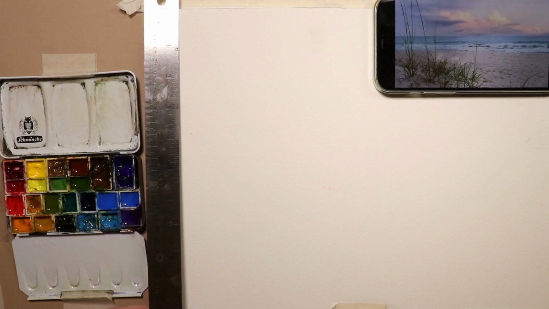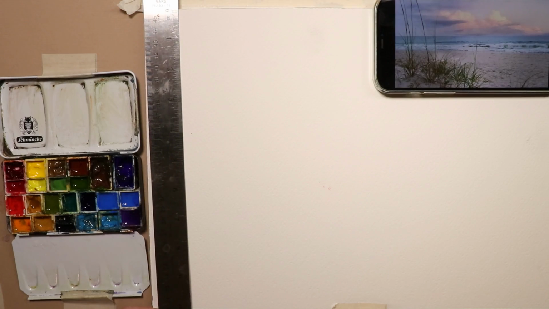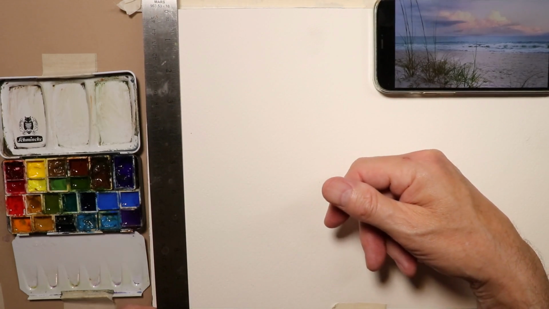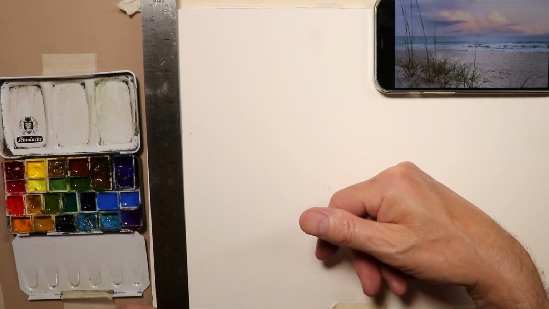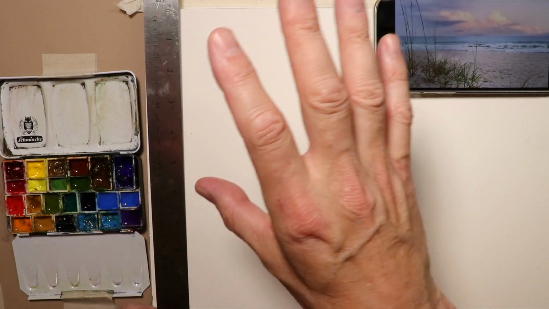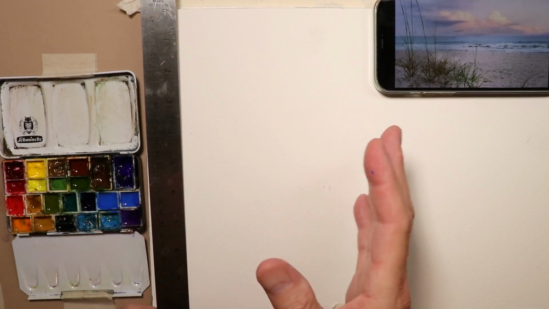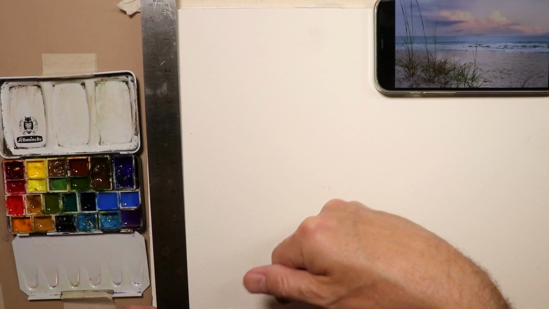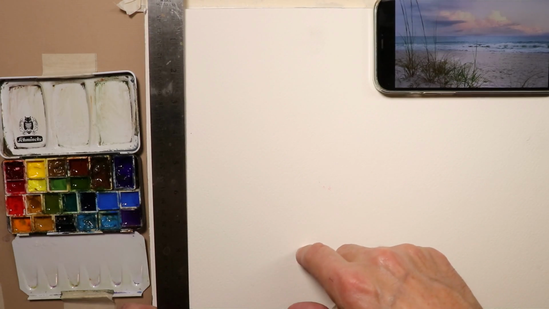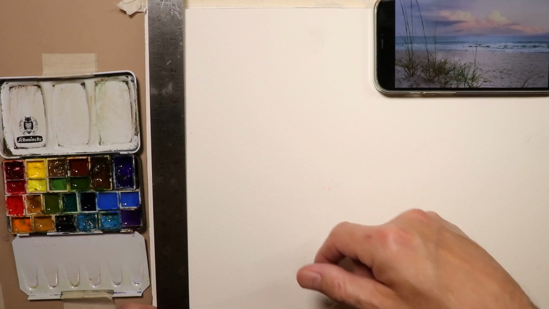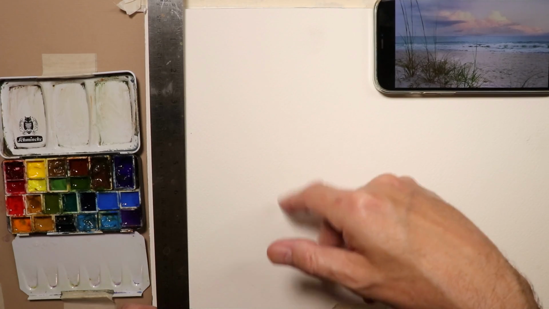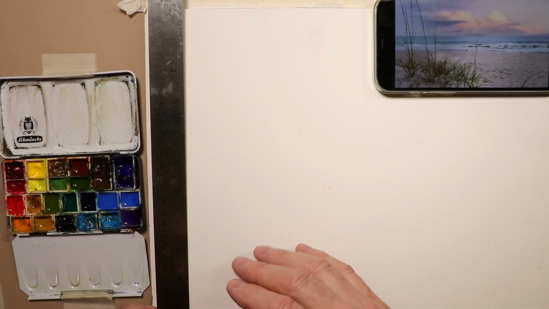Let's see what our paper is here today. We're using Fabriano paper, and again, I have all my art supplies in the description box below. So if you ever need to know what I'm using as far as paper, paints, brushes, pencils, pens, anything like that, just check the description box below. Sometimes you have to click the word more for more information below in the video here, but you'll find everything right below.